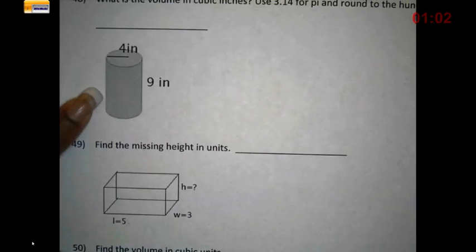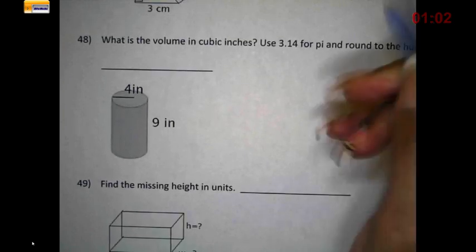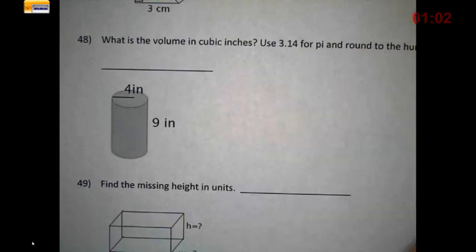Remember what's the formula for a cylinder? Let's just write it down so you guys remember. What's the formula for the volume of a cylinder? Since we didn't have too many circle problems in here. Radius times radius times pi times the height, okay? That's how you get the volume.